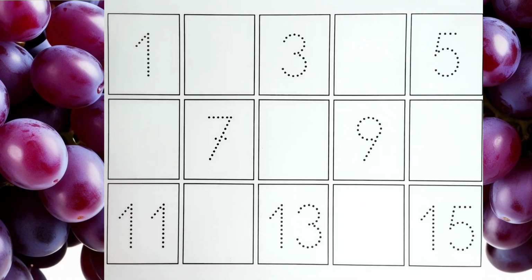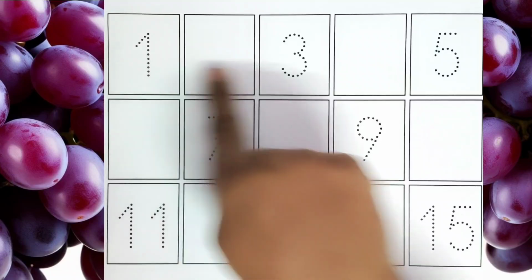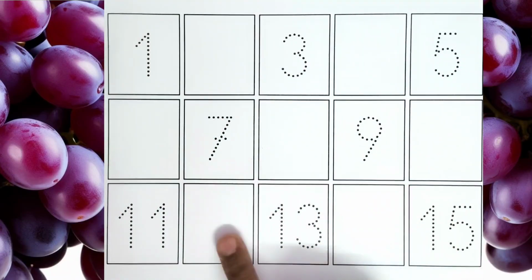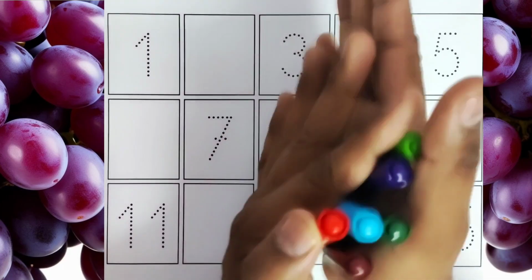Today we are going to learn numbers. We will be tracing all these numbers and find these missing ones. Let us get started.